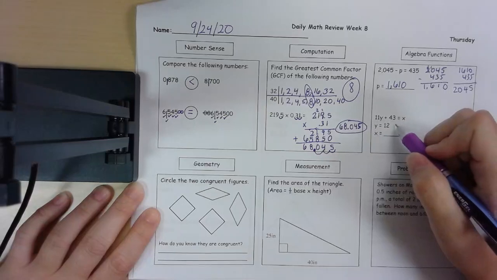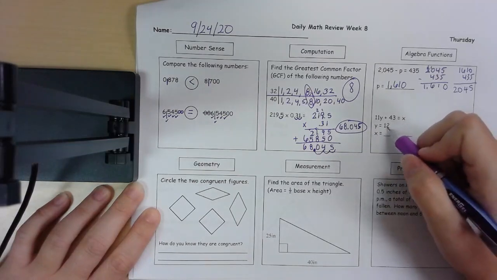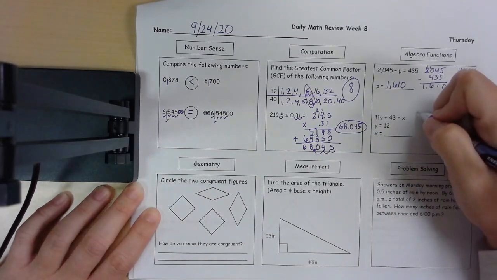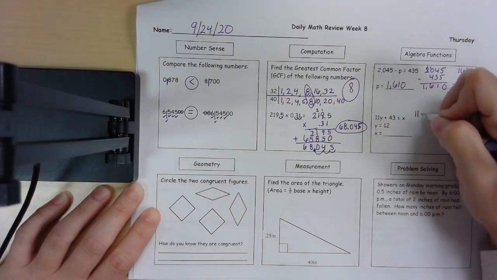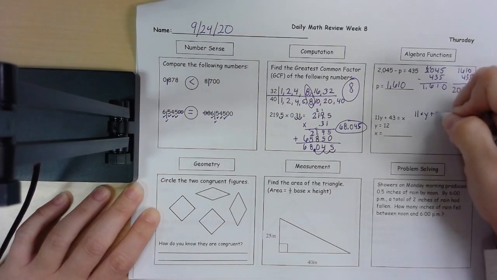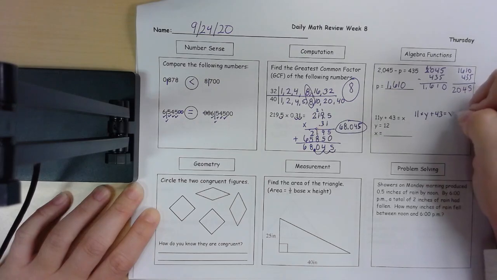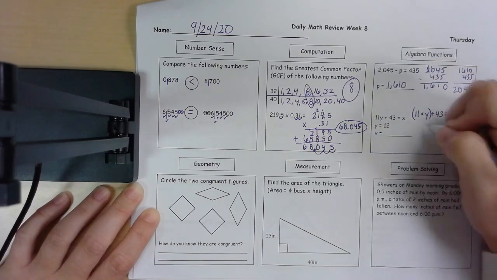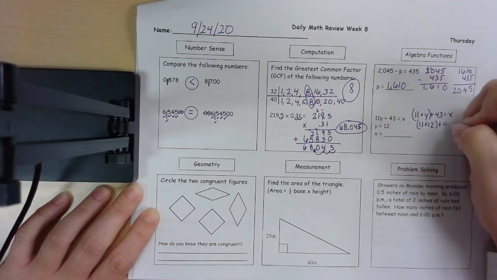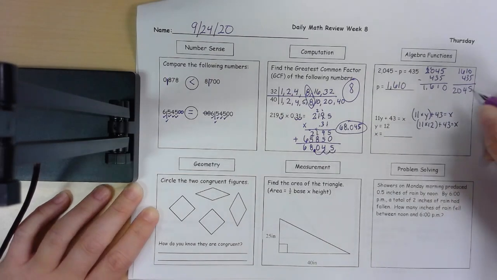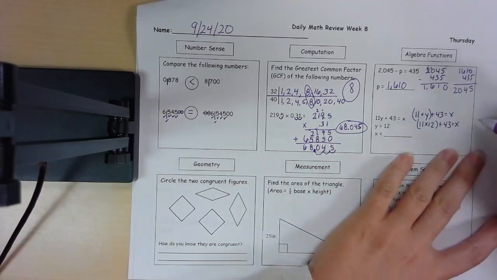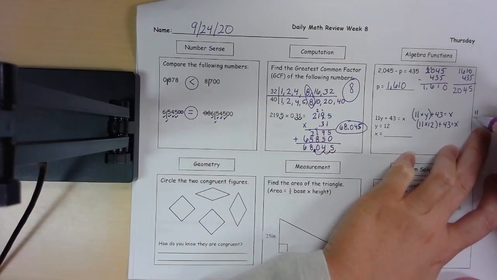11y plus 43 equals x when y equals 12. So I know that 11y is actually 11 times y, plus 43. 11 times 12 plus 43. So then I come over to the side and I do 11 times 12.